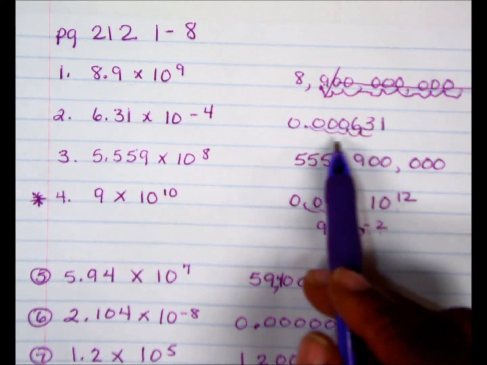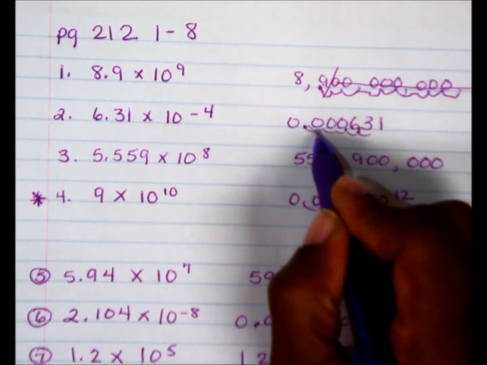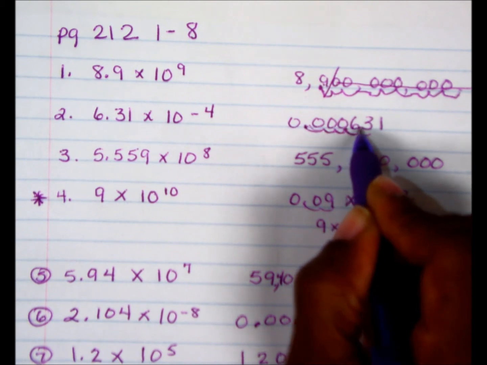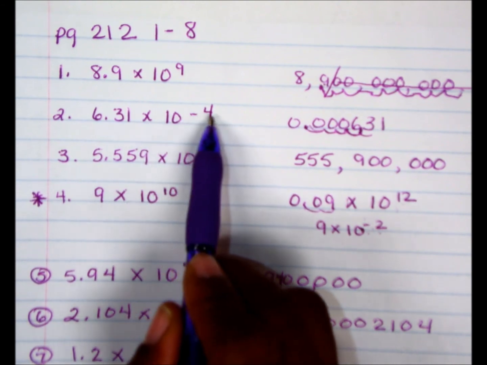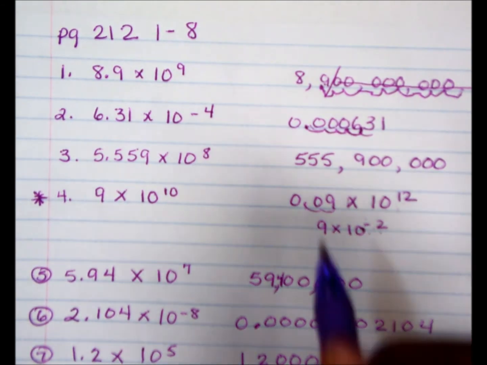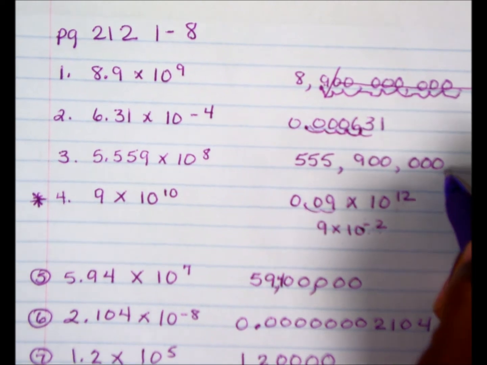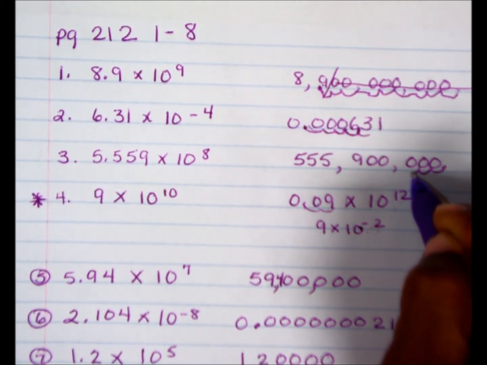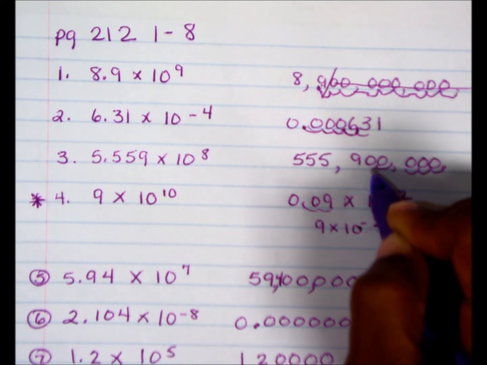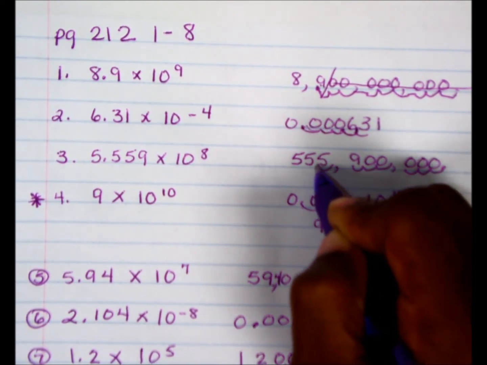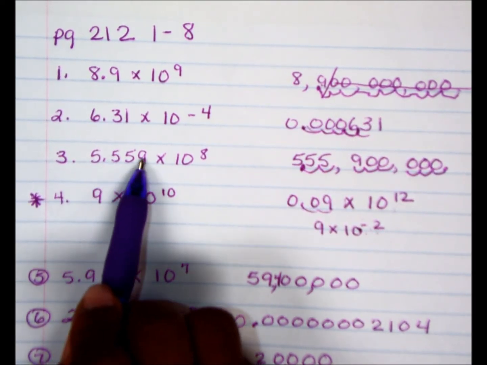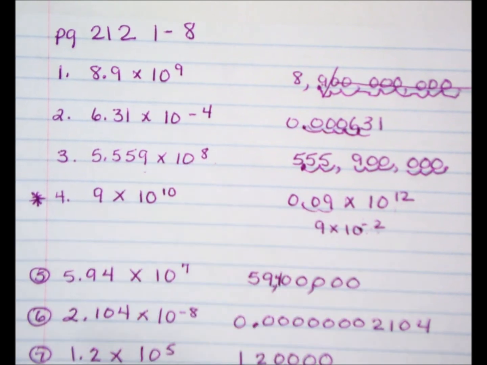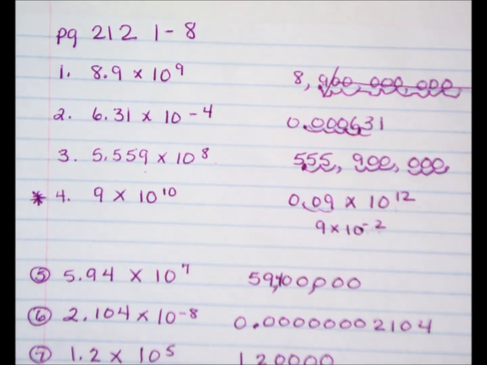The next one, we have to move the decimal to the left. So it's going to be negative. We moved it 4 spaces, so it'd be 6.31 times 10 to the negative 4th power. In the third one, the decimal here, we moved it 1, 2, 3, 4, 5, 6, 7, 8 spaces. We left in all the numbers, 5.559 times 10 to the 8th power, because we still had to move it 8 spaces.